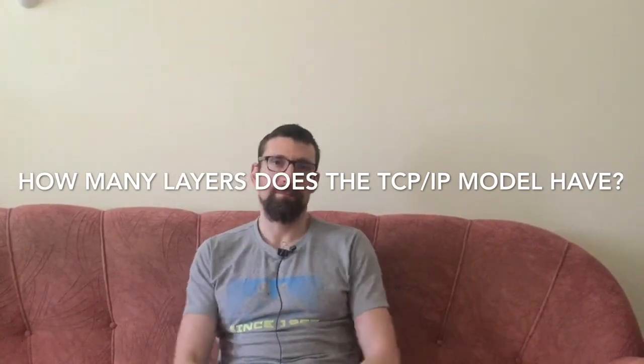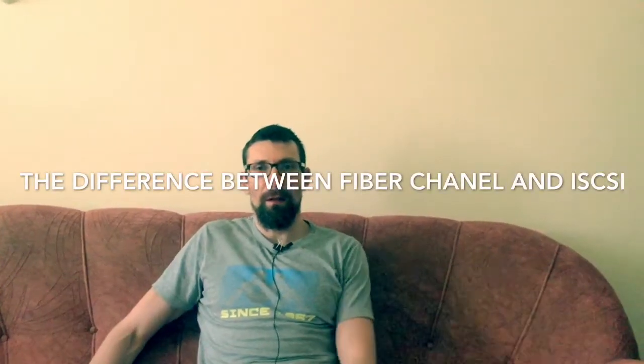How many layers does the TCP/IP model have? The TCP/IP model has only 4 layers. Those are the data link, network, transport, and application layers.